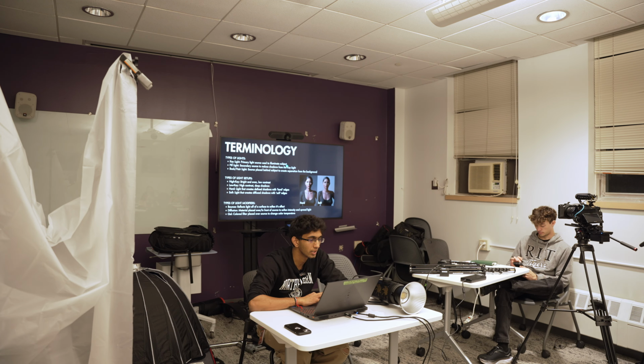So first off, you have your key light. That's your primary light source. And then you have your fill light, which is a secondary source, which is used to reduce the shadows that are created from your key light, which is your primary source. And then you have your hair light, which is an optional, but kind of not optional source that you can place behind your subject. It's almost like a light wrap around their hair that will separate them from the background. So those are your three main types of lights.